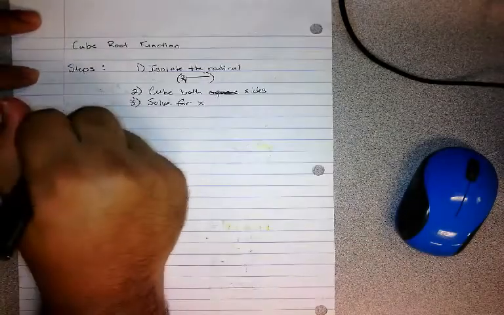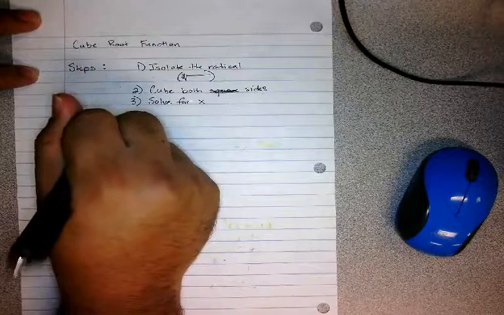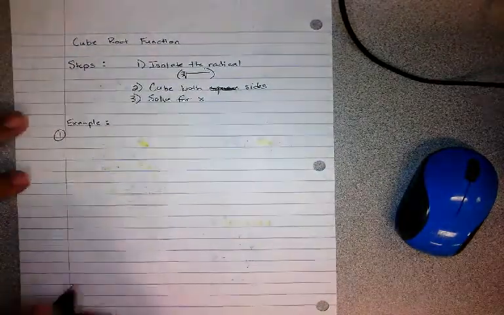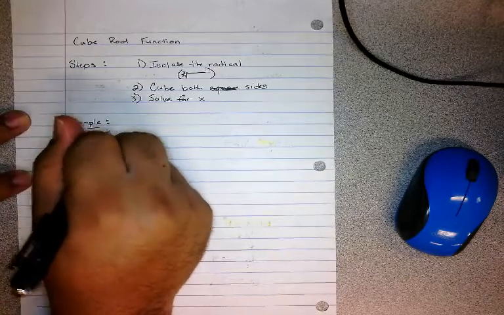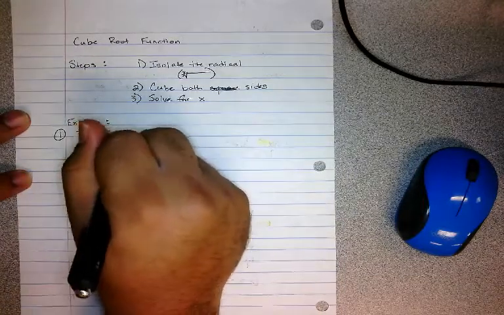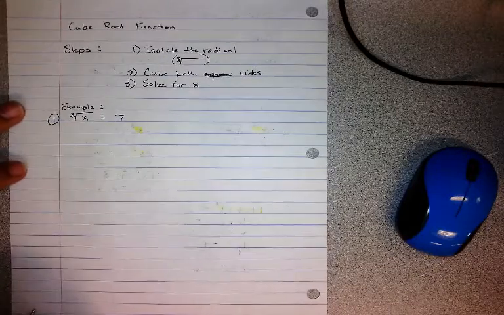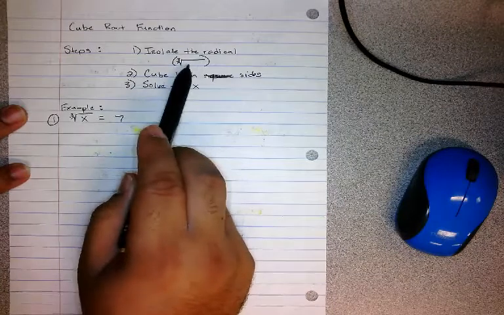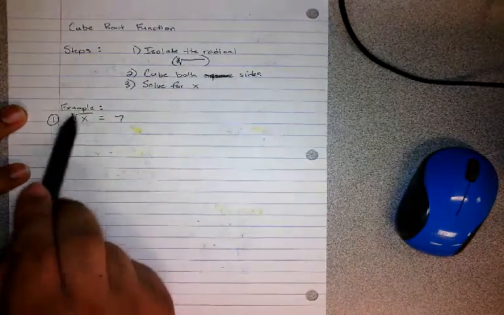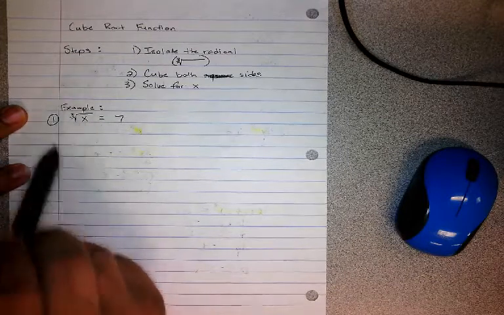All right, so example 1. We have the cube root of x equals 7. Your first step is you want to isolate the radical. It is already isolated on this side. There's nothing else around it.